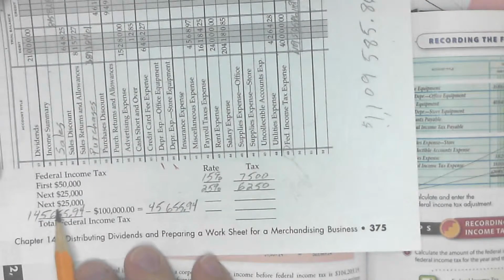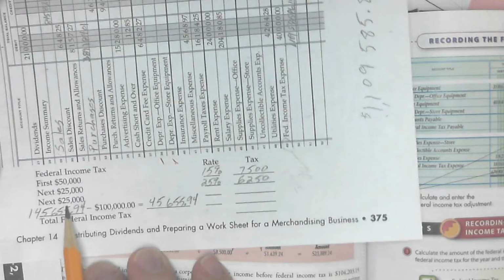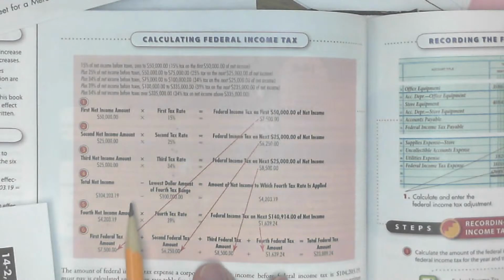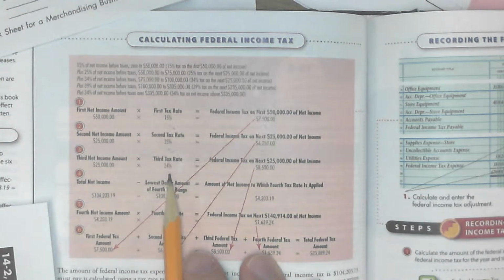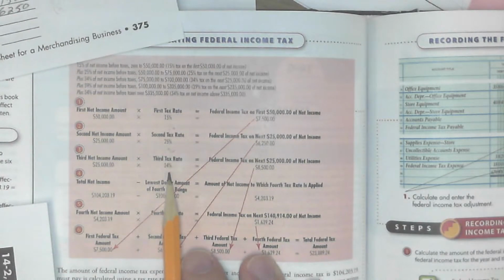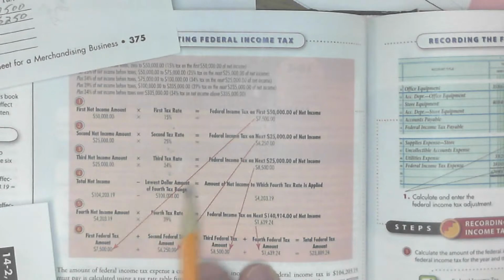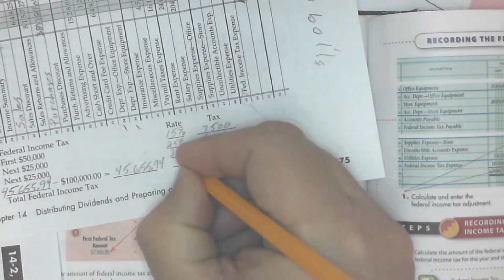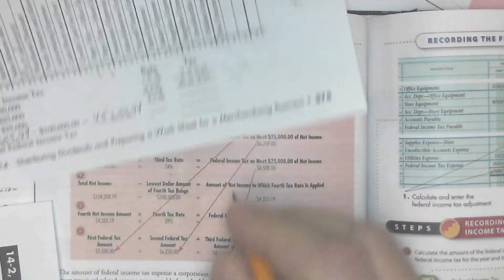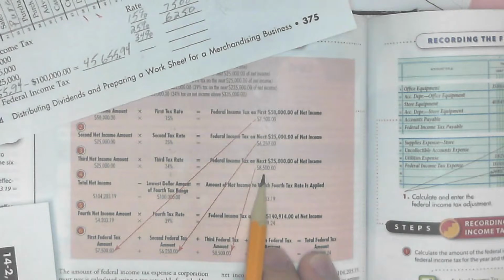And then we've got our next 25,000. Their third tax rate, 34%. So you can see how this keeps increasing, 34%. The book's got it already in here, 8,500.